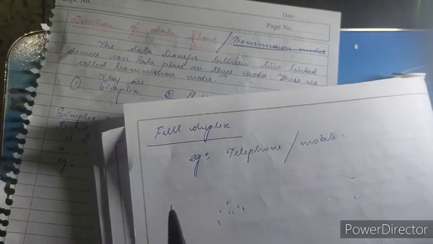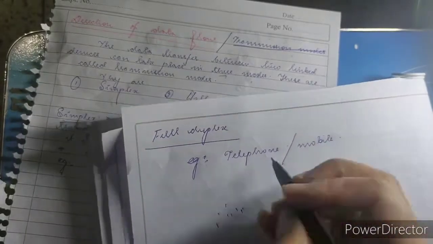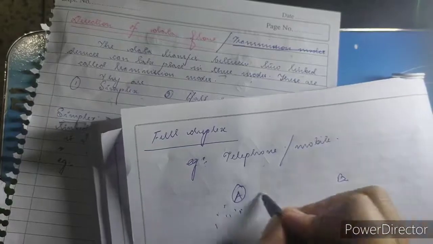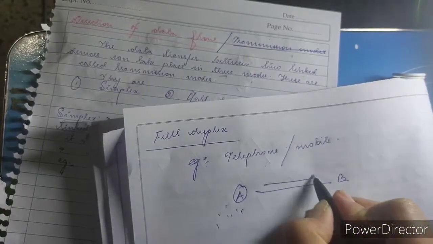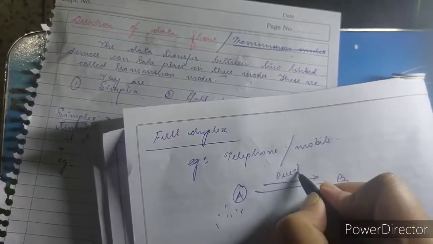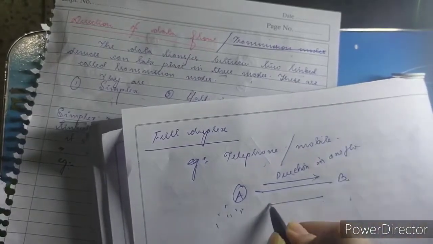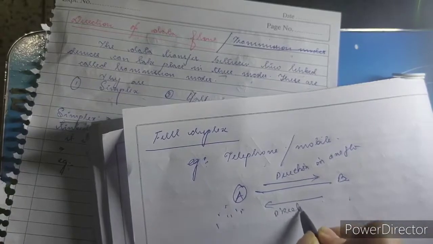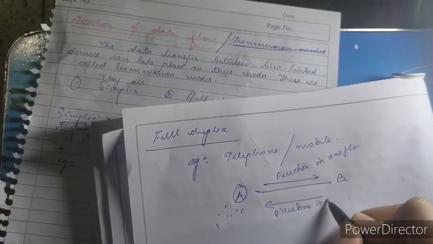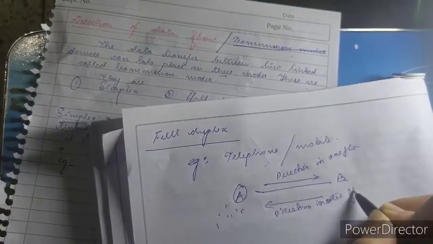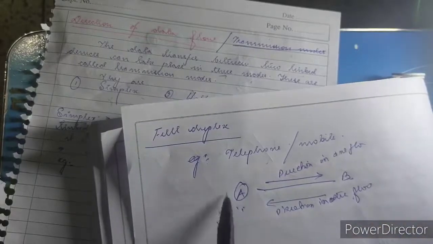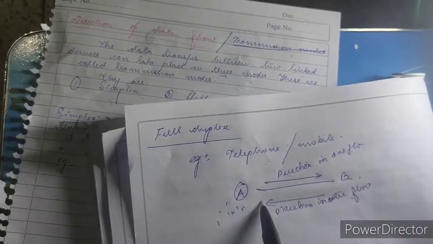But in full duplex, see if A and B, right? So this is a transmission direction in one flow, and another direction in the other flow. Now that means A can transmit, B also can transmit at the same time.